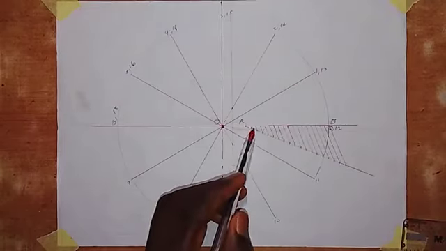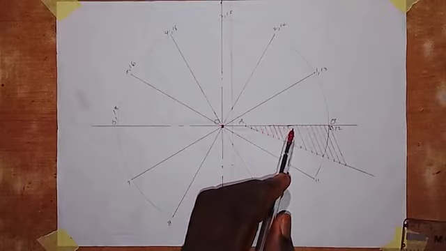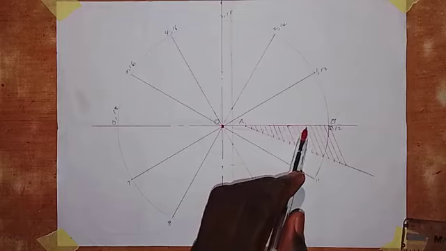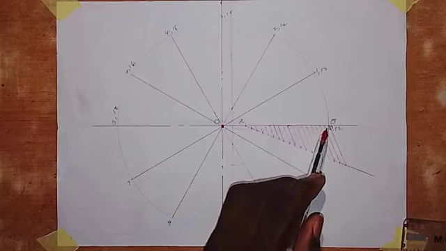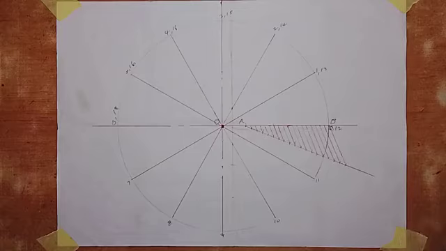Let us count it. This is 1, 2, 3, 4, 5, 6, 7, 8, 9, 10, 11, 12, 13, 14, 15, 16, 17, 18. You can see it. So we have 18 points there. So what we are going to do next is work on how we can make the Archimedean spiral.